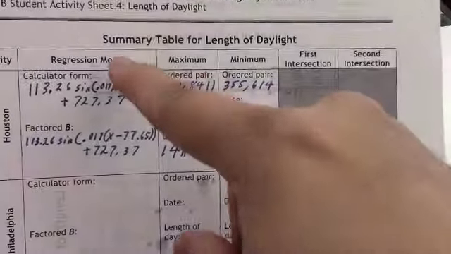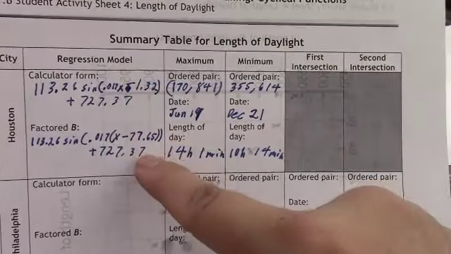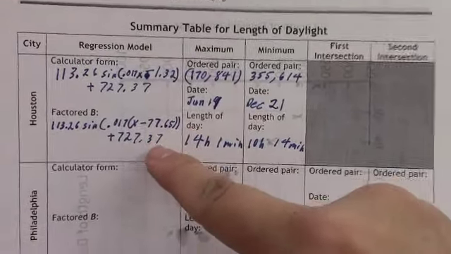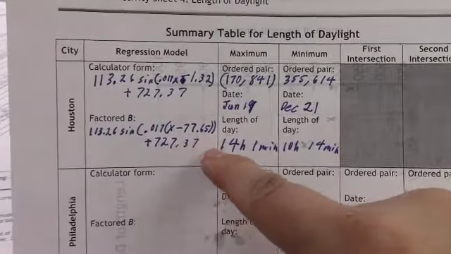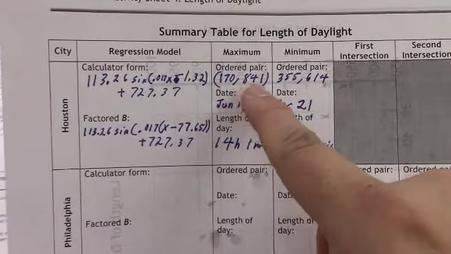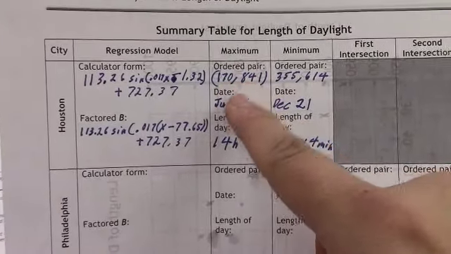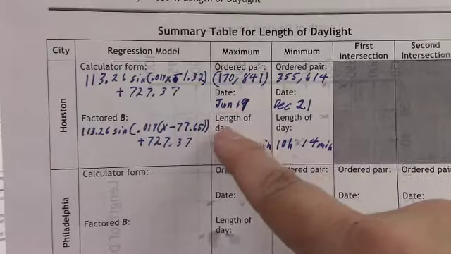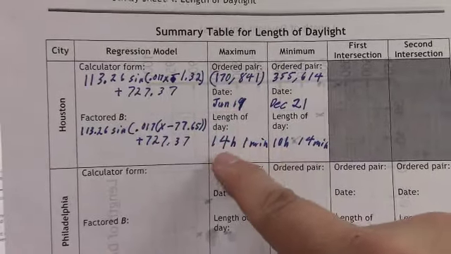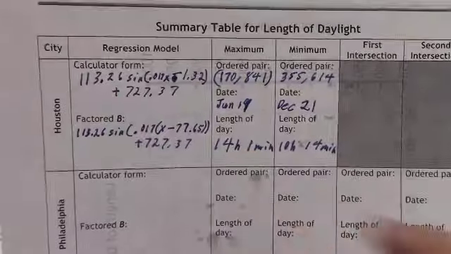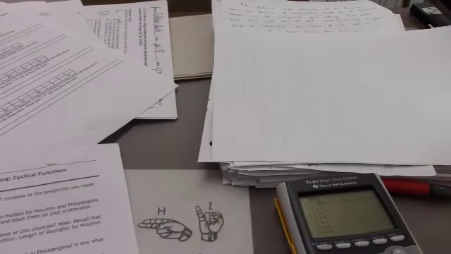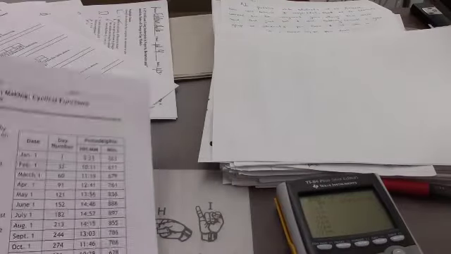Of course, remember that this is the calculator form. This is what we call the factored B form, and these are all my data points right here: 170, 841, June 19th. You're probably wondering about that. 14 hours 1 minute. And just to show you how quickly to do that, what I did is I took the date.